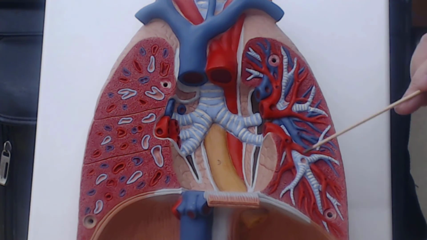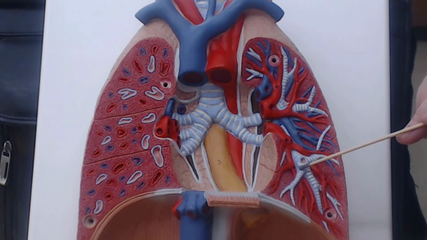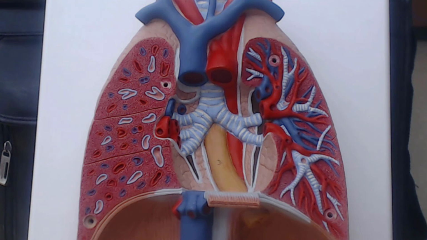And then I can see more branching of the bronchi. Now I've got tertiary bronchi, etc., till I get to the small, fine bronchioles.